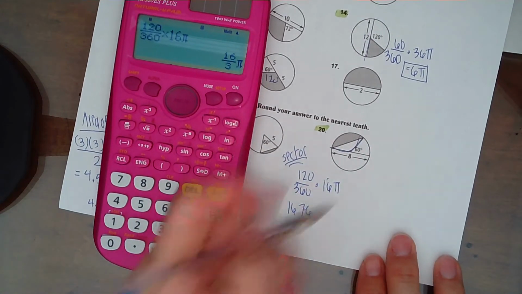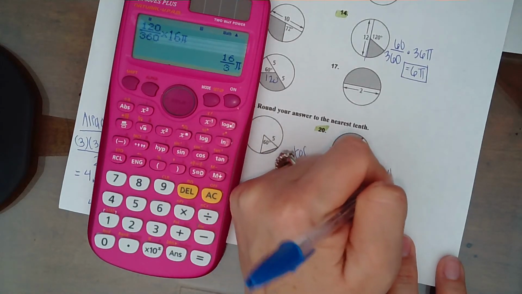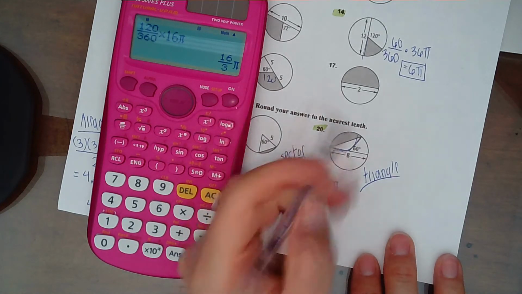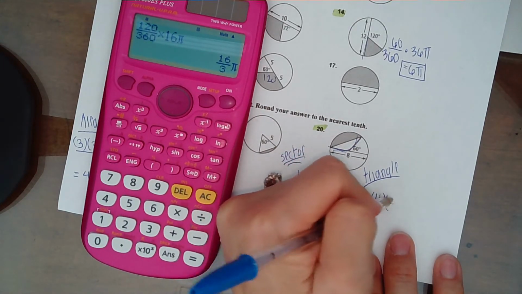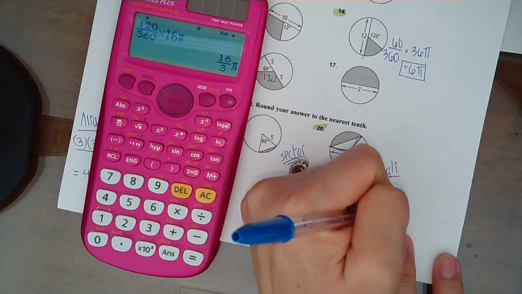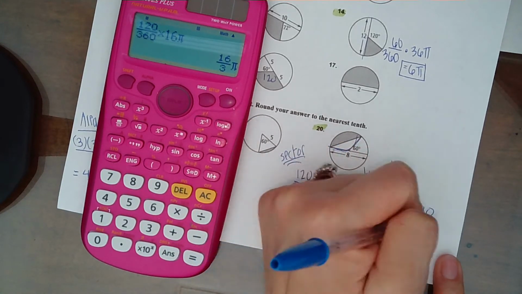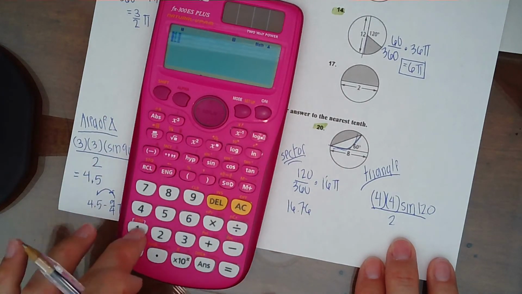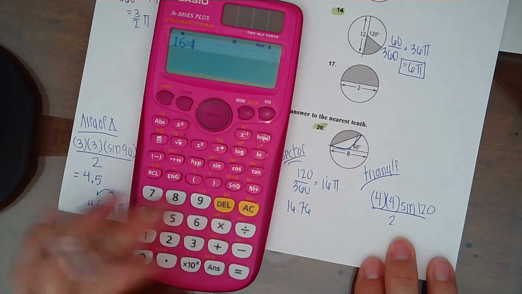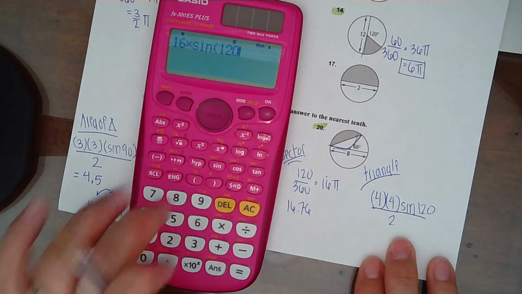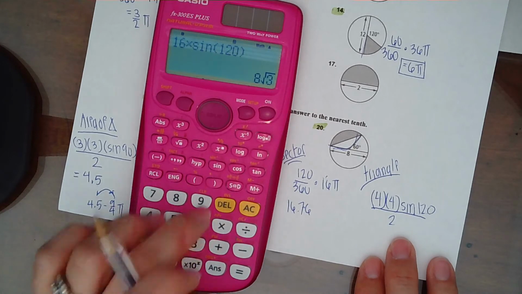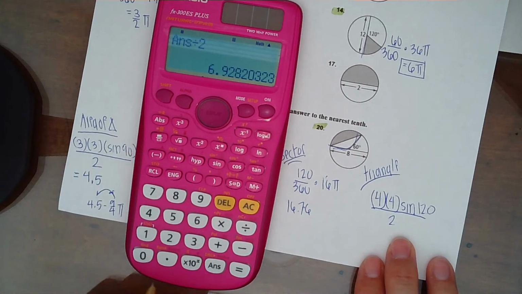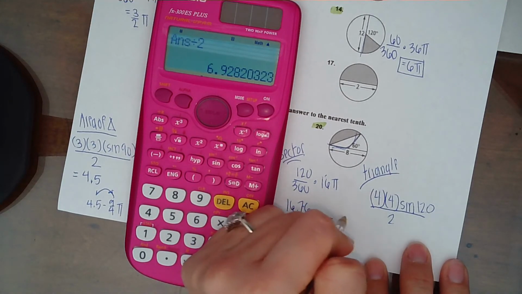Now we're going to find the area of the triangle. Well, again, I'm going to use sine. So I know that my radius is 4, so it's going to be 4 times 4 times sine of 120, all divided by 2. So let's just do 16 times sine of 120, close my parentheses, enter, divided by 2, enter, and I'll get about 6.93.